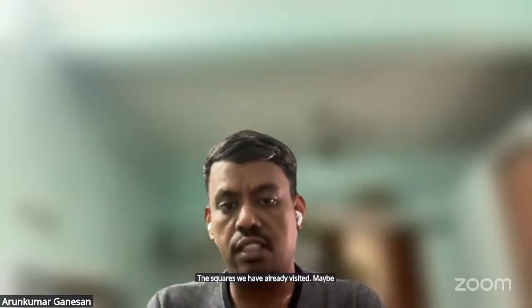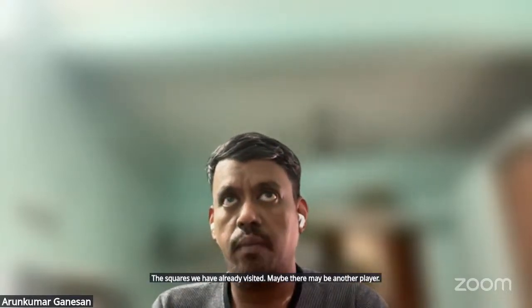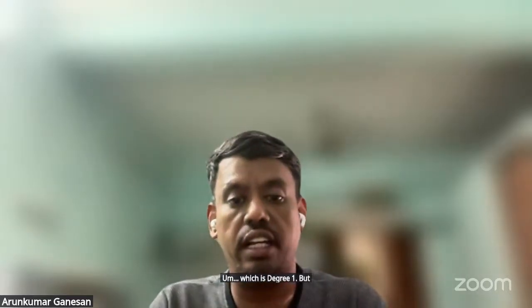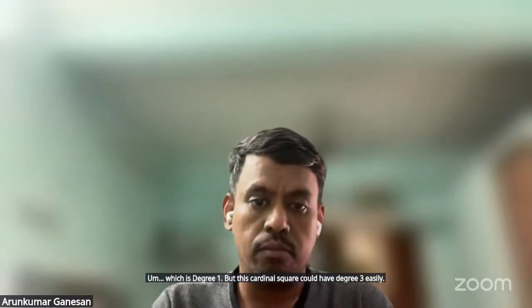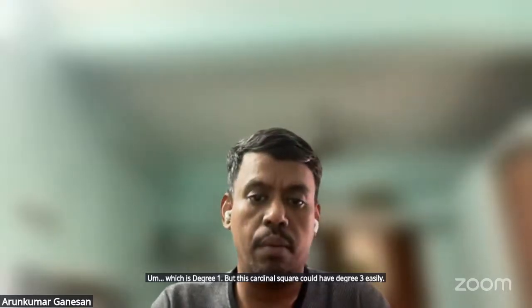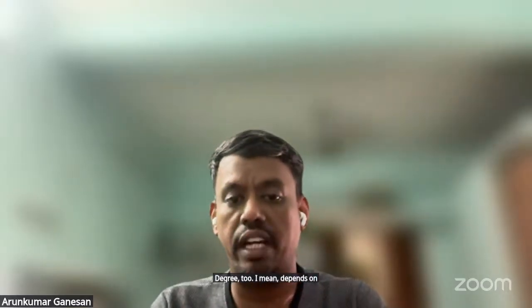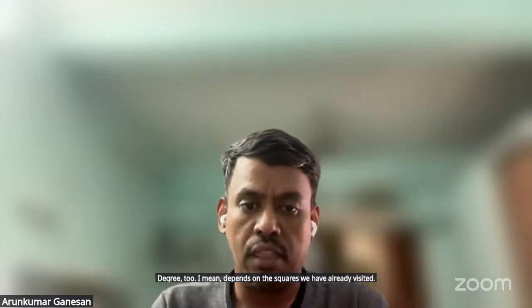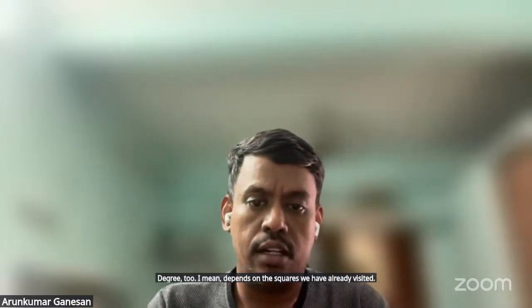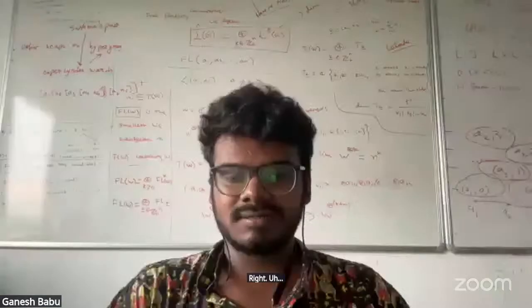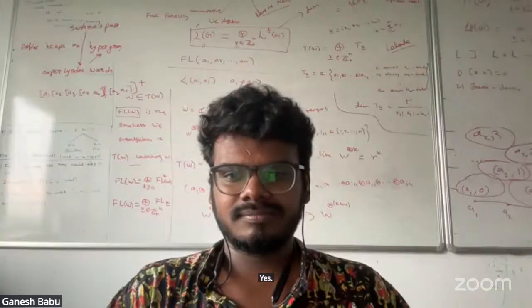Maybe there may be another square which has degree 1, but this corner square could easily have degree 3 or degree 2. It depends on the squares we have already visited, right? Yes. That is the reason.